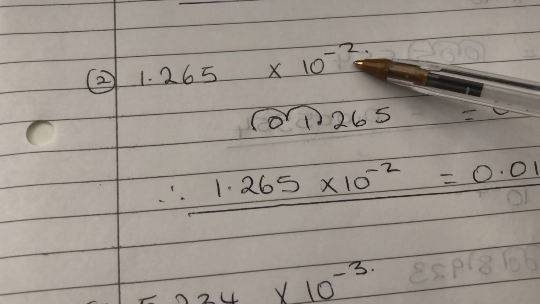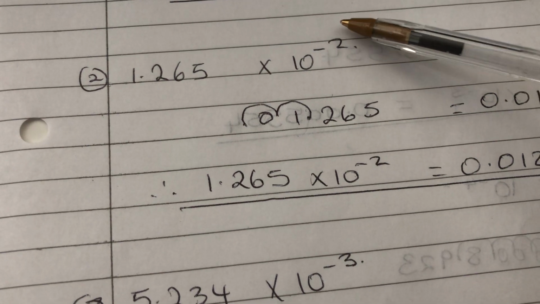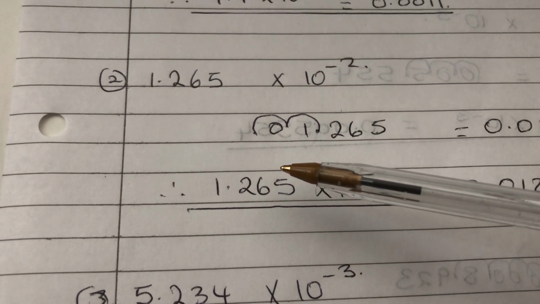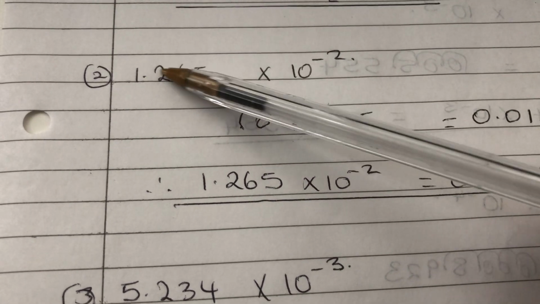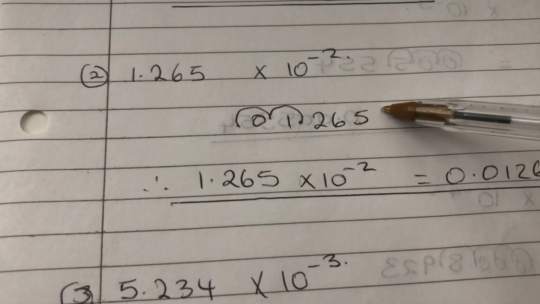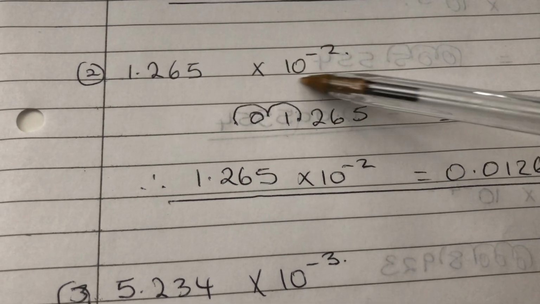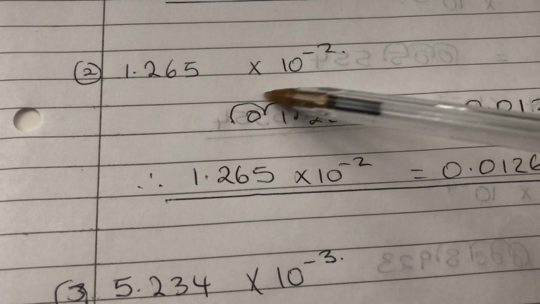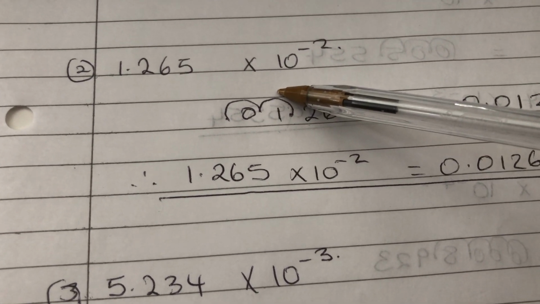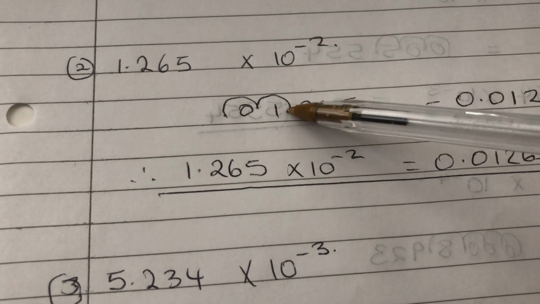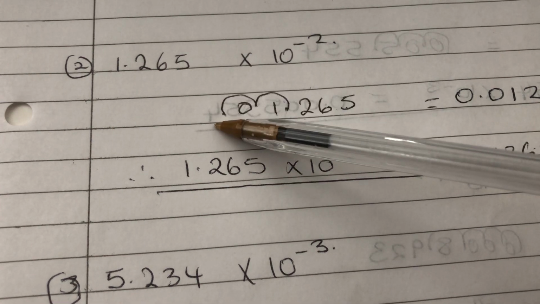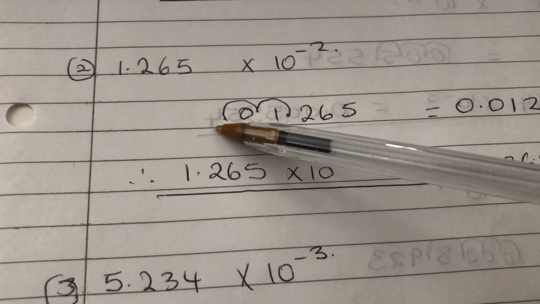Okay. Now the second one, again, negative numbers. And then we are going to move 2 steps towards our left hand again. So we copy this out, 1.265. Okay, that is in the standard form. We want to look at the original number. So it is here now. So 1, 2 towards the left for minus 2.